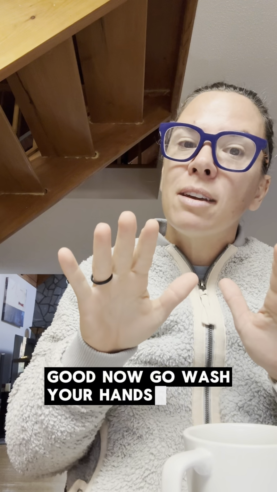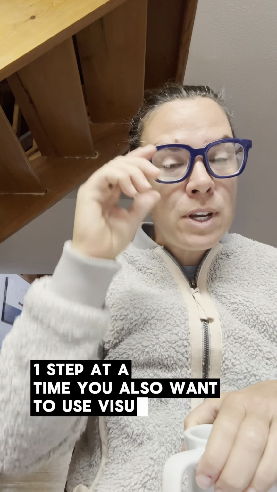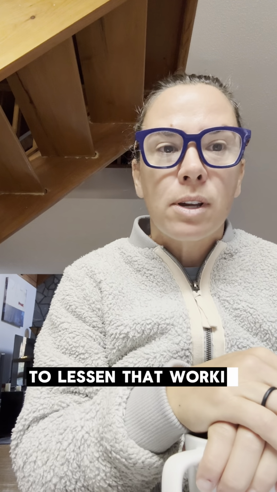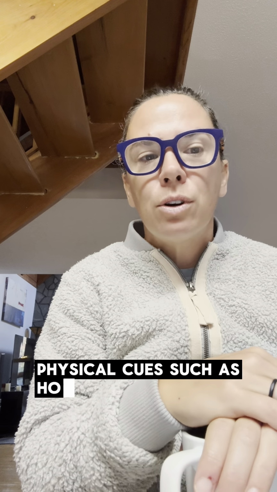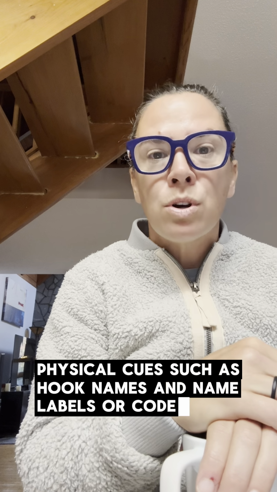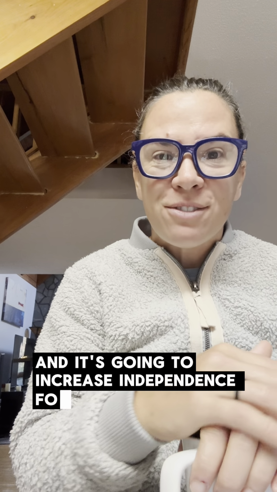So how do you do it? You break it up. First, put your coat away. Wait. Good. Now, go wash your hands. Wait. Great. Now come on over and sit for a snack. 1 step at a time. You also want to use visual supports to lessen that working memory load. Instead of remembering sequence, put a picture schedule on the wall. Put step-by-step visual cards up. Physical cues such as hook names and name labels or color-coded hooks. This is going to reduce the demands on the working memory, support the comprehension, and increase independence for these little ones, right?